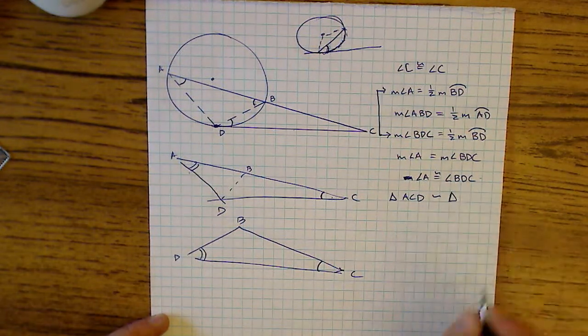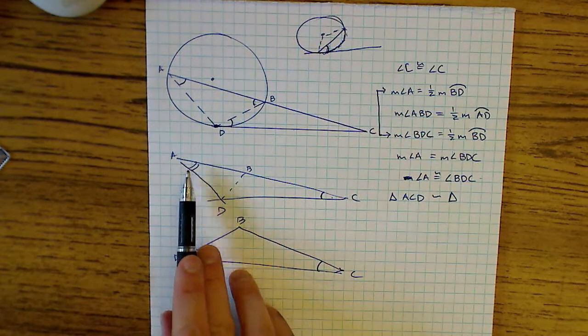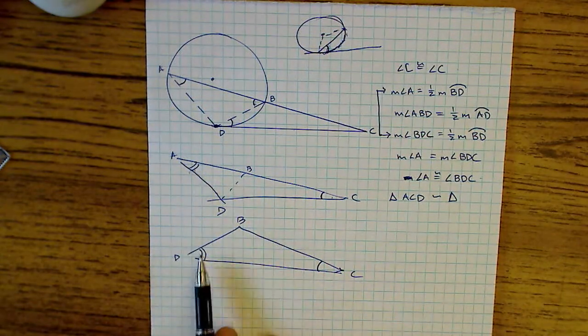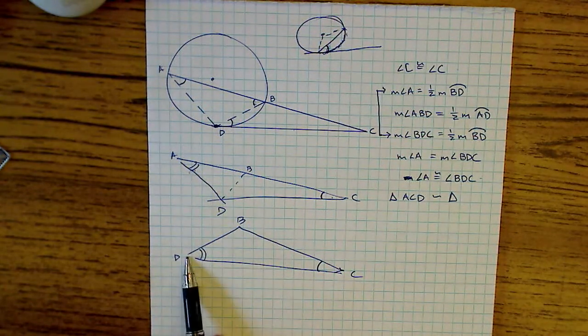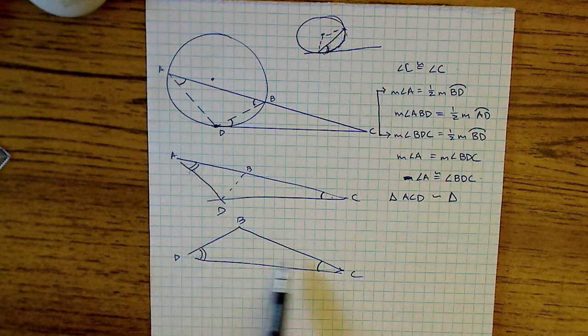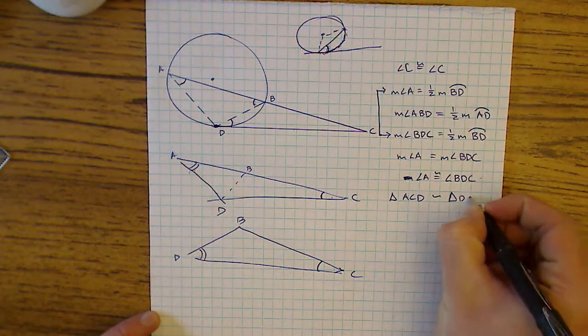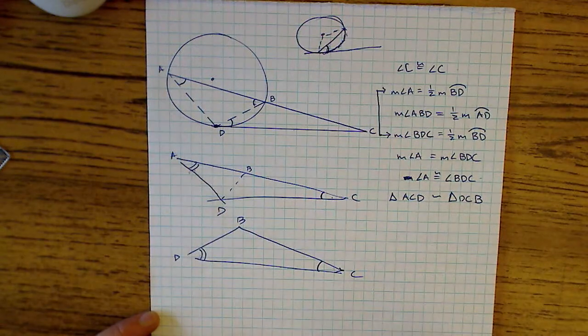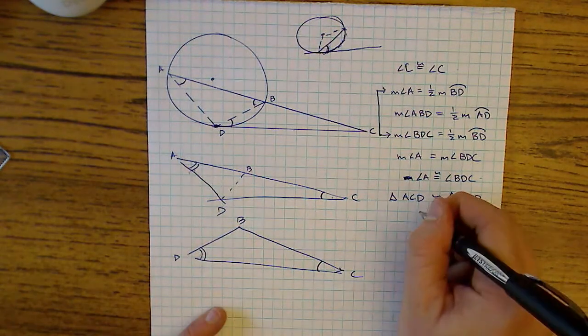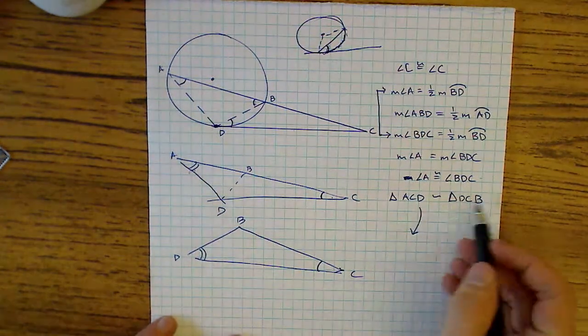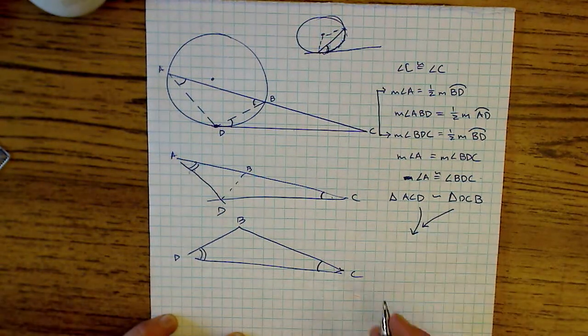is similar to triangle. Okay, then in this triangle, I started up here with my double slashed angle. So I'm going to start down here with my double slashed angle, D, and then I went to the single slash, so DCB. Cool. Okay. Because those two triangles are similar, I can form a proportion.